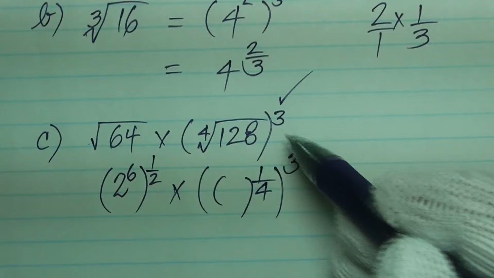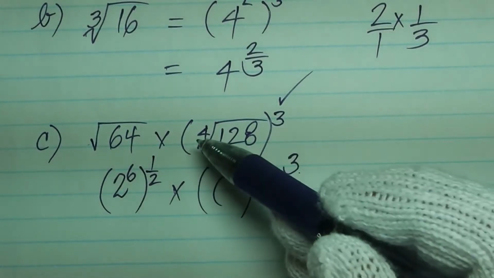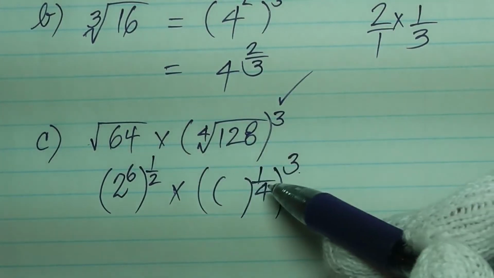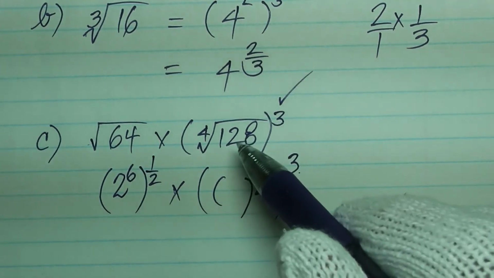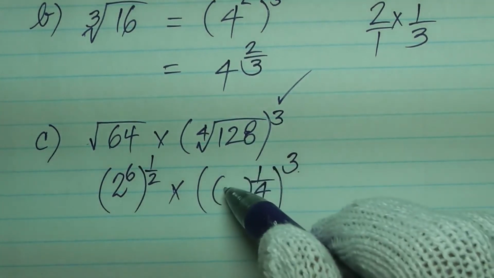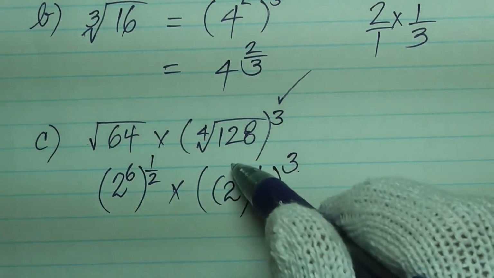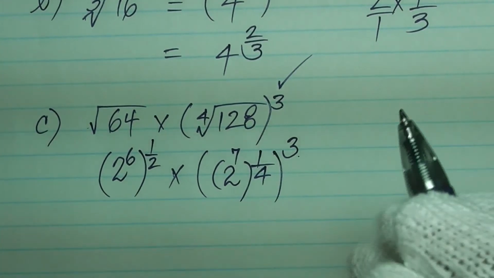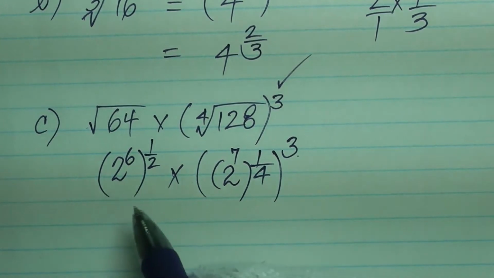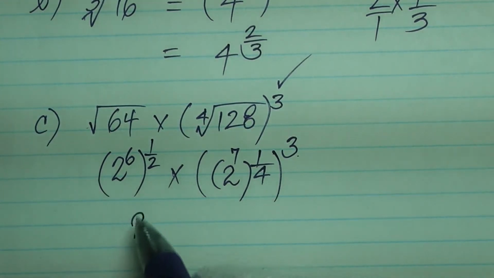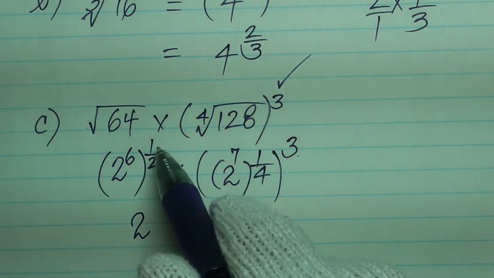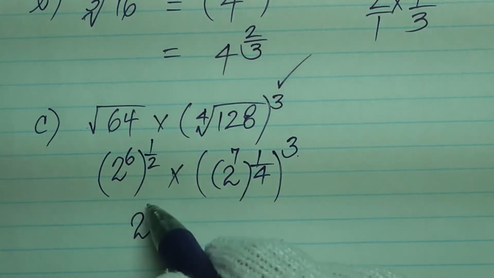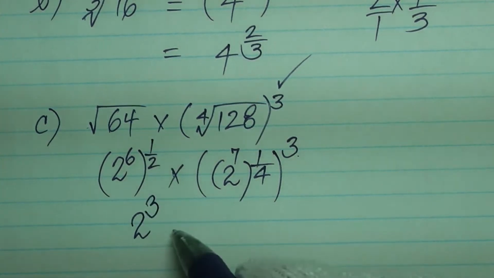So this 3, that fourth root is the 1 over 4, and I'm going to write 128. 128 is 2 to the exponent 7. This is going to give us 2 to the exponent 6 times 1 is 6. 6 divided by 2 is 3.